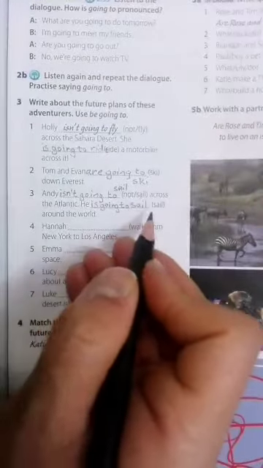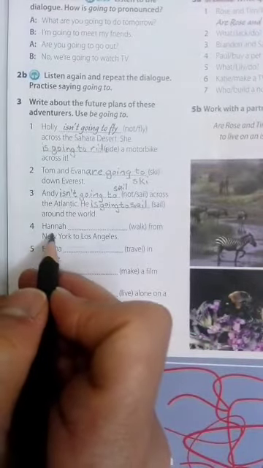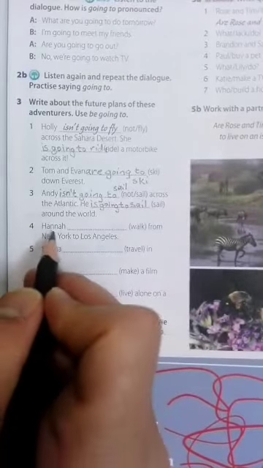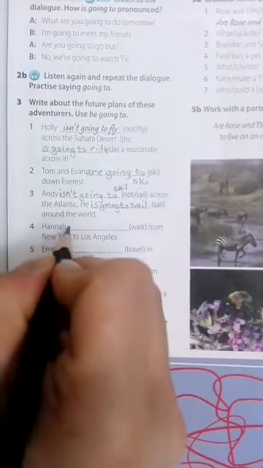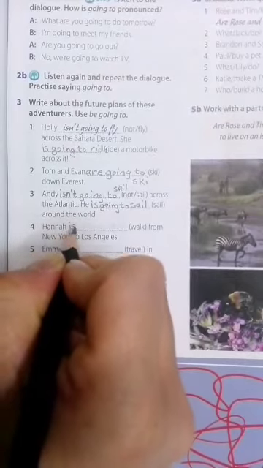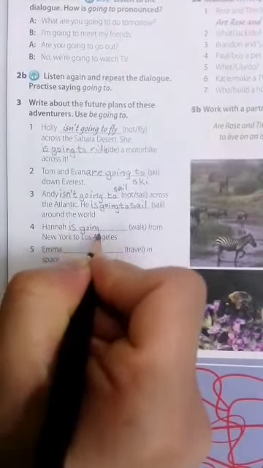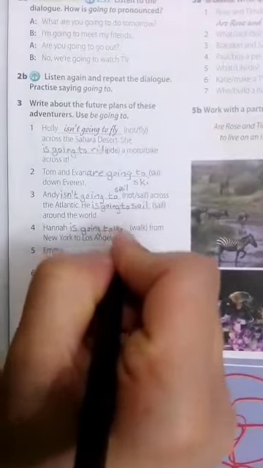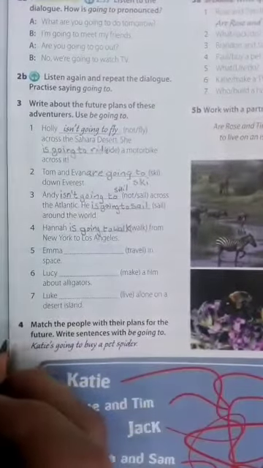He is going to sail around the world. Number 4, Hannah walk from New York to Los Angeles. Hannah is a singular noun, so we use with it the verb to be is, and is going to, and the verb walk. It's the verb walk.